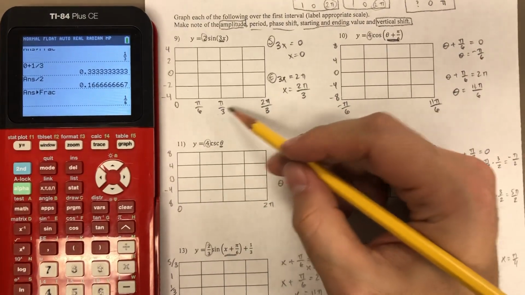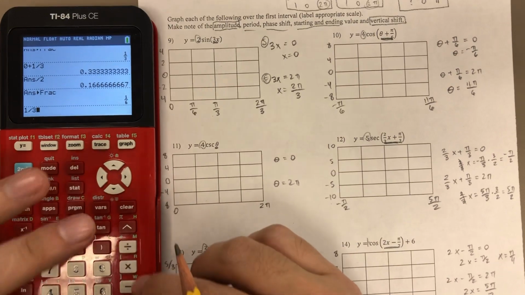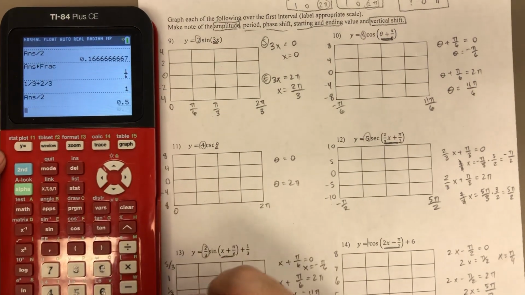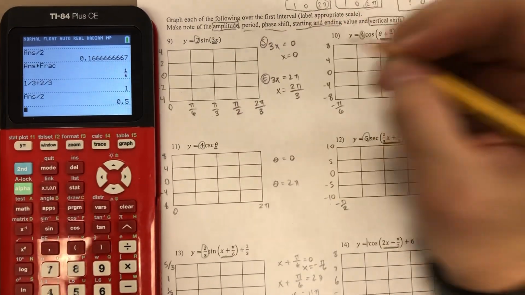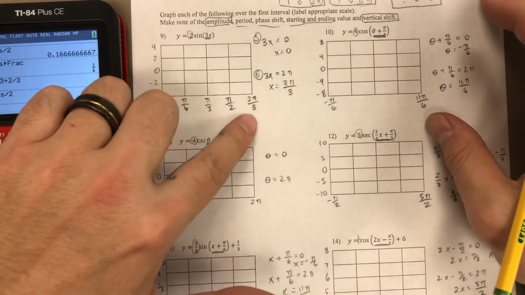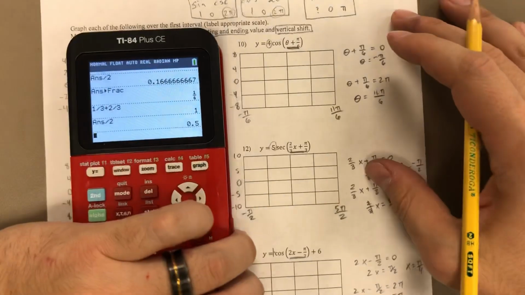What's halfway between pi thirds and 2 pi thirds? You again can just use your calculator. 1/3 plus 2/3 divided by 2. So you get 0.5, 1/2. So pi over 2. That gives you your whole x-axis. And you can do the same steps for every single one of these once you have the starting and the ending value, even with negatives.